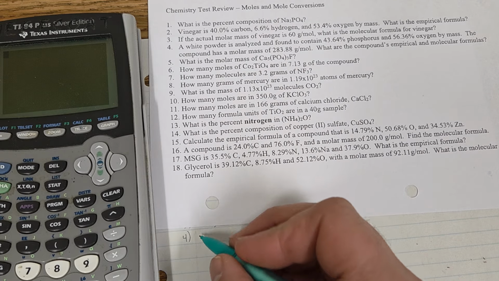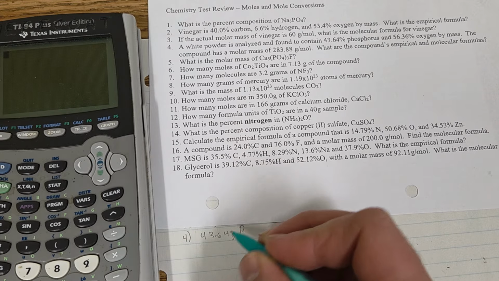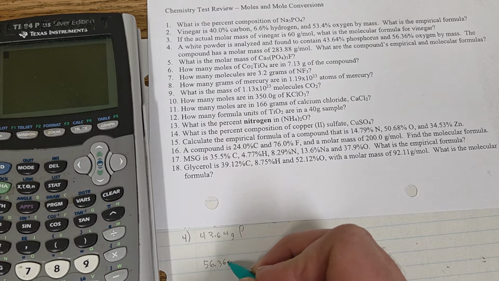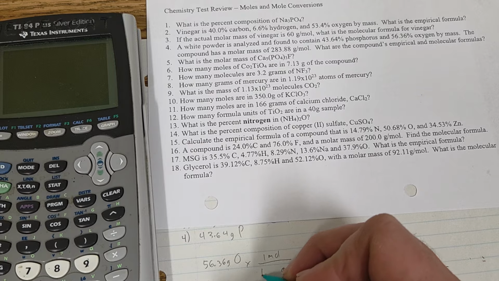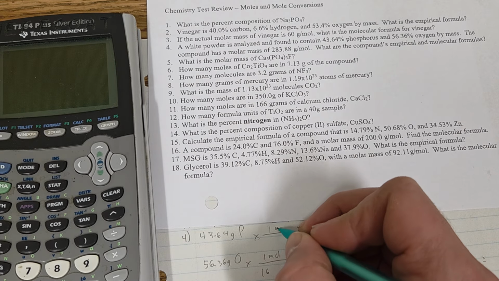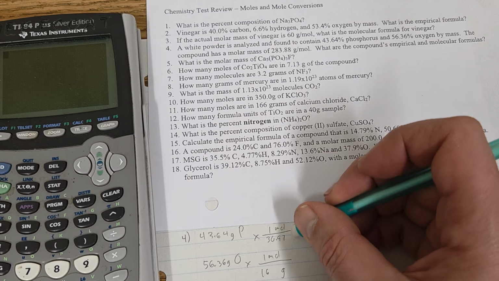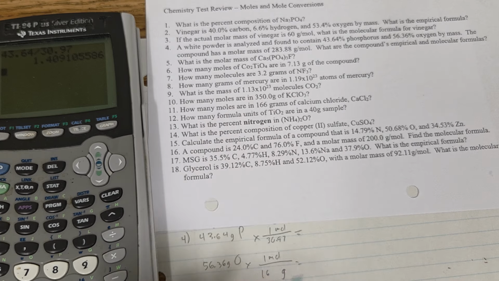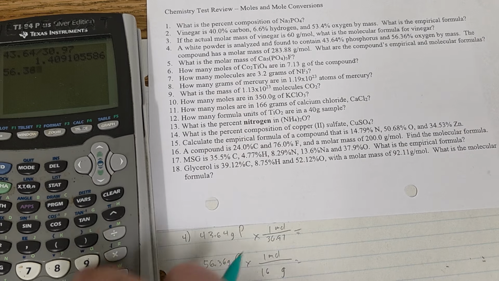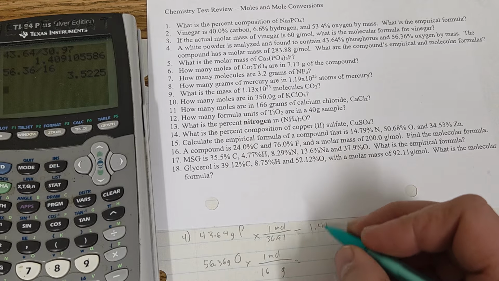Problem 4 works very similarly. We take our percents and write them as grams. We then take our grams and turn them into moles, using the numbers off the periodic table. And we'll multiply those out. We get 1.41 and 3.52.